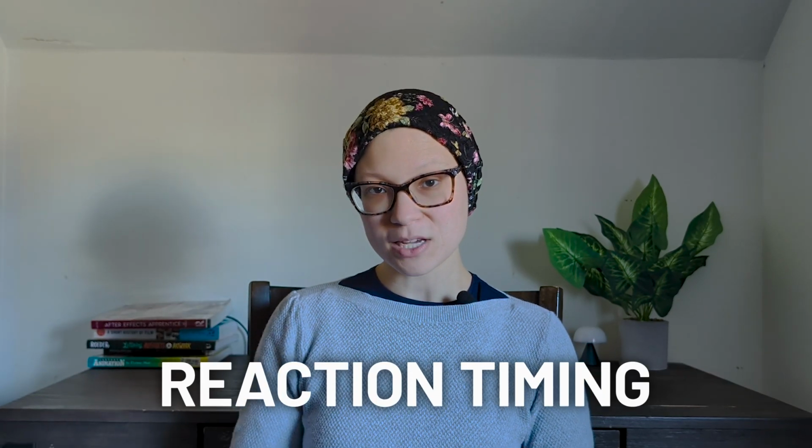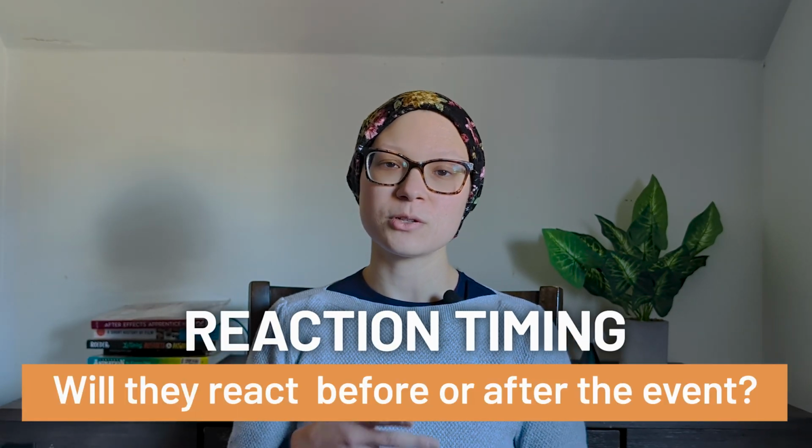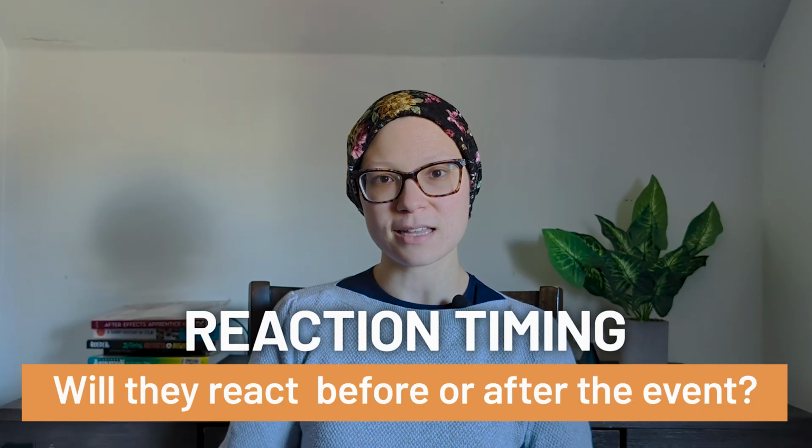Next is reaction timing. This is almost building on all of these skills, from blinks to shifting focus to constantly reacting. And then you have reaction timing. Reaction timing is whether your character is going to react before or after the event. Let's say somebody is speaking to your character. Is your character going to wait their turn? Or are they going to start opening their mouth before the other person has even finished? Or are they going to keep their mouth closed until they know the other person is finished? So it's figuring out your timing reaction.